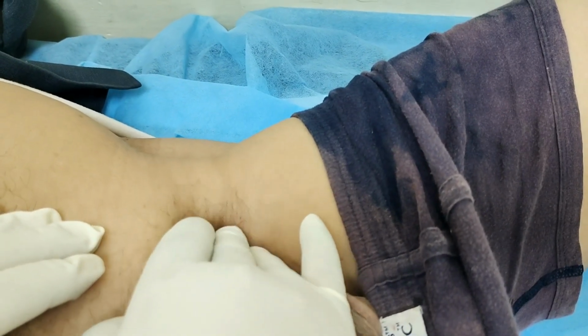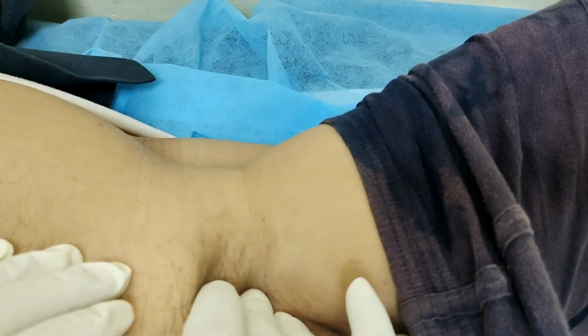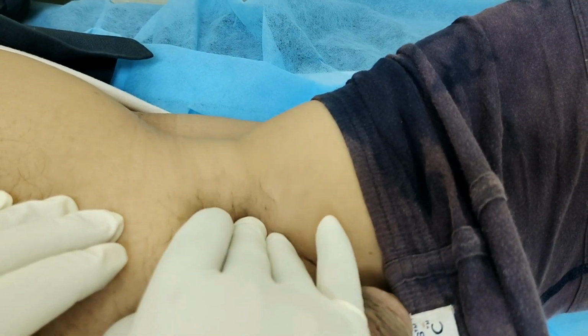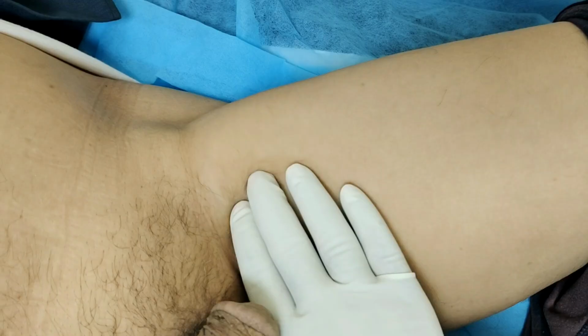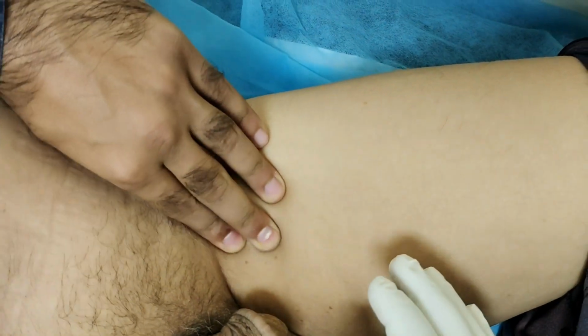They are hard superficial group of lymph nodes. You can't miss this node, no? Give me a marker.